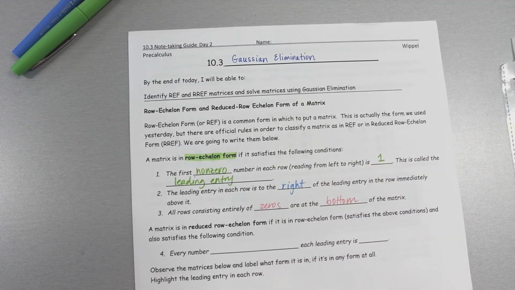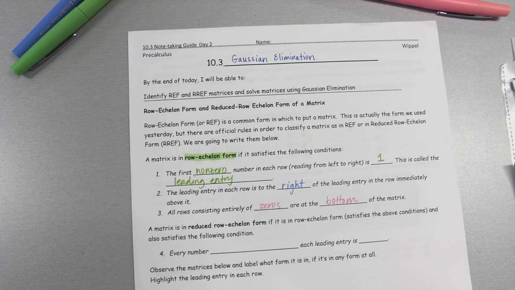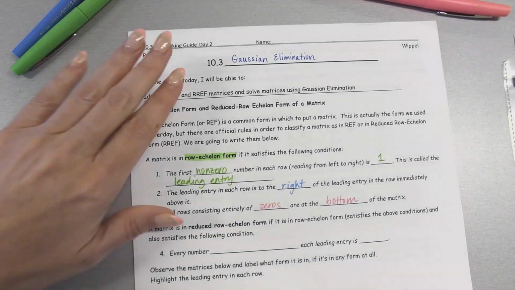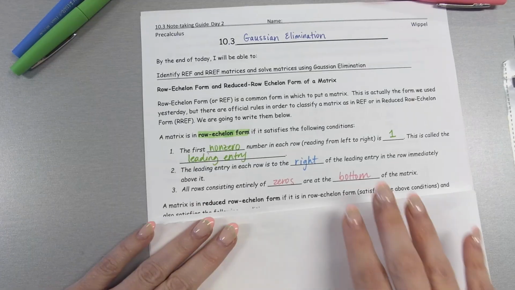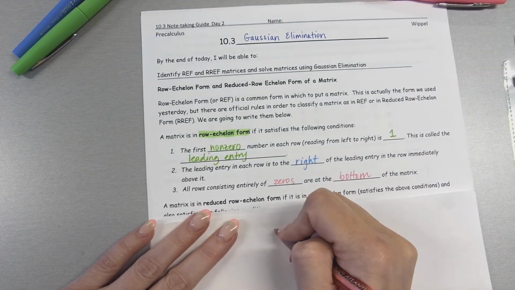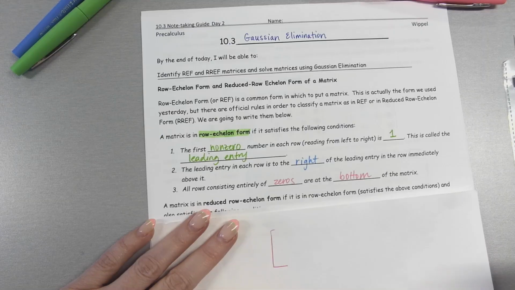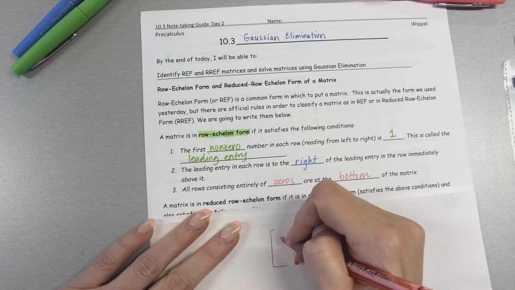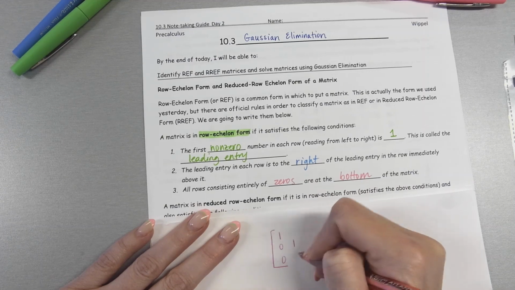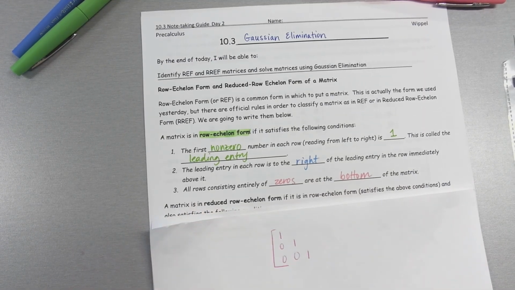Okay, so you guys didn't see that yesterday because we were working with systems that only had one solution, but we are going to talk about other types of systems today. So when you have a non-zero number in each row, left to right, that leading entry, it's like you have them all to the right here, which is some of what we saw yesterday.